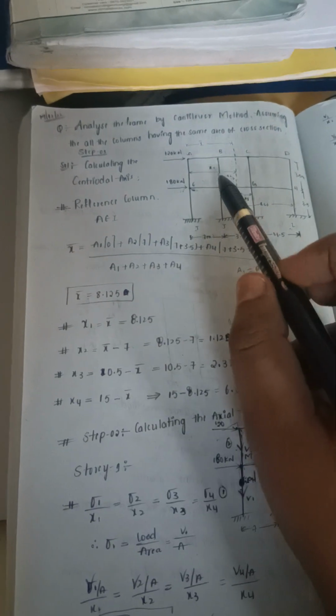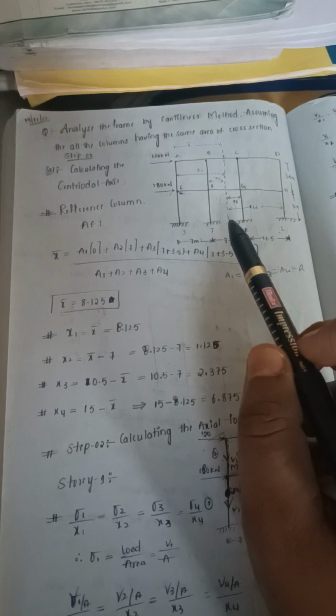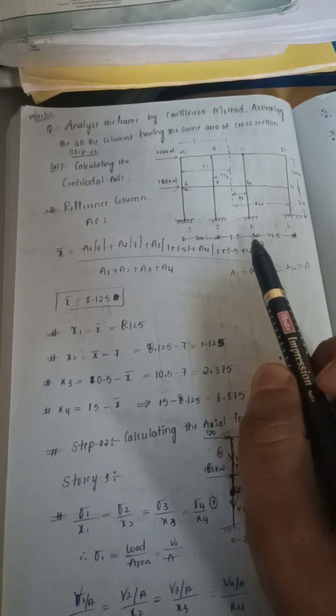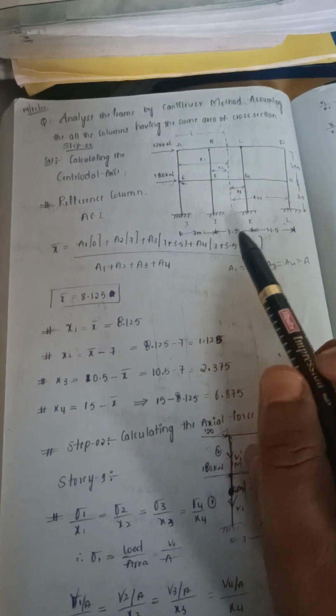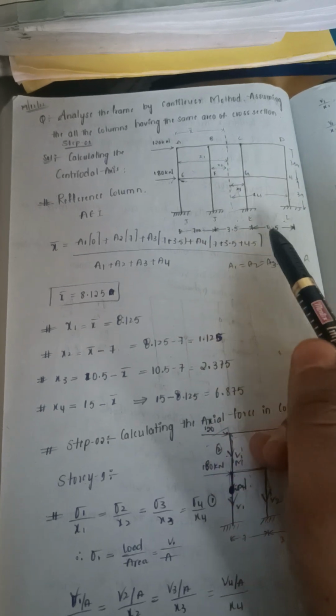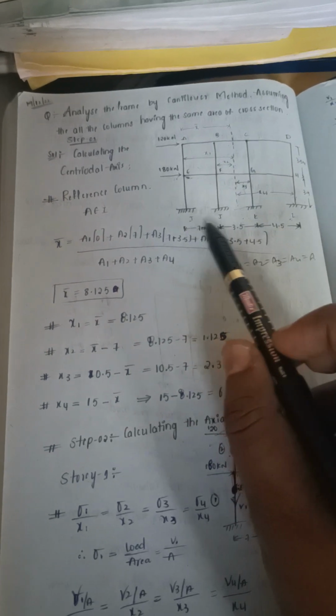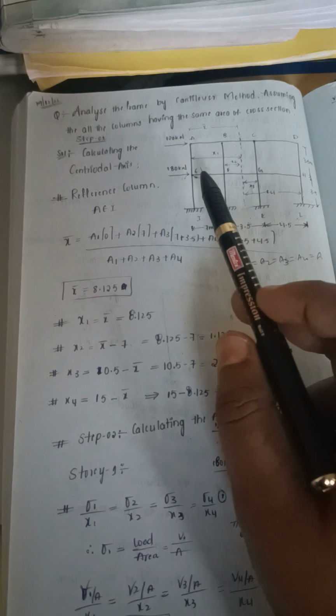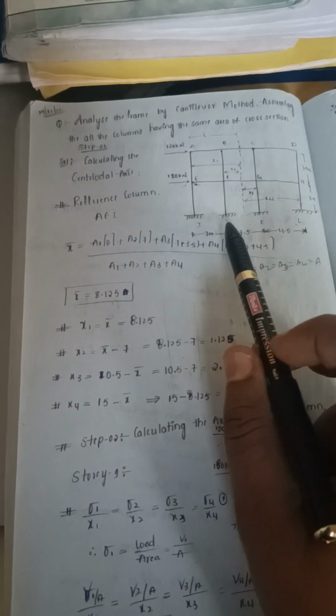So x bar equals x1; x bar and x1 are the same. Then x2 equals, from the figure, x bar minus 7, that is 8.125 minus 7. x3 equals 10.5 minus x bar. Similarly, x4 equals 15 minus x bar.